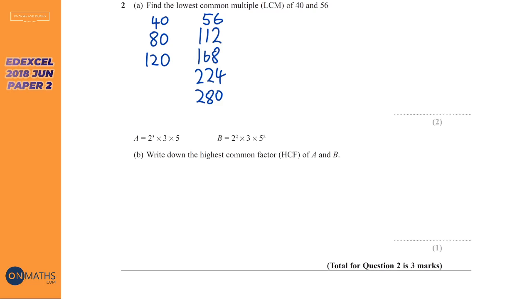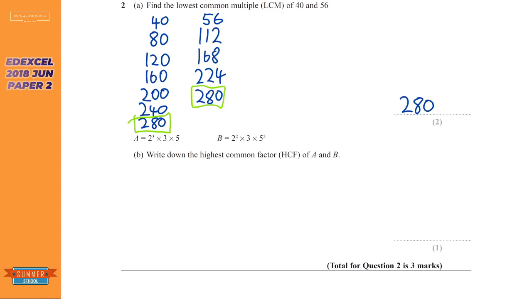So we've got 160, 200, 240, and 280. So therefore, by lowest common multiple, it means the first number in both of their times tables. So the first number in both of their times tables is 280. Now, if you're not that confident to do the times tables, we're going to show a different method, probably on a later question, to show you how to do that using Venn diagrams.